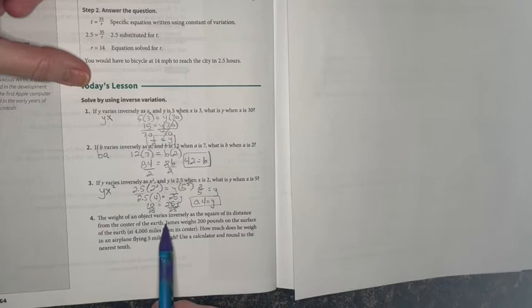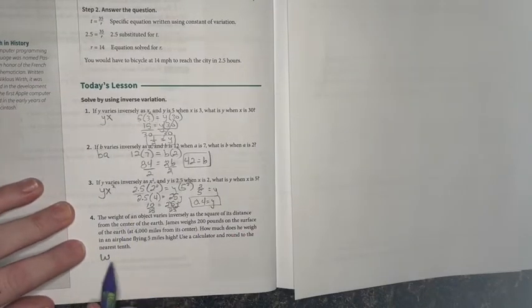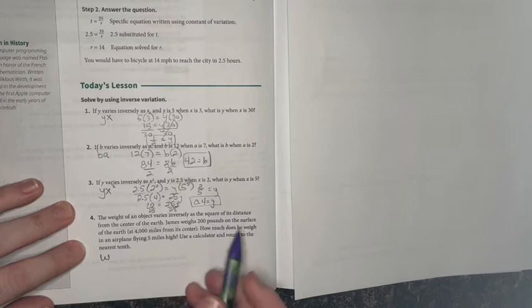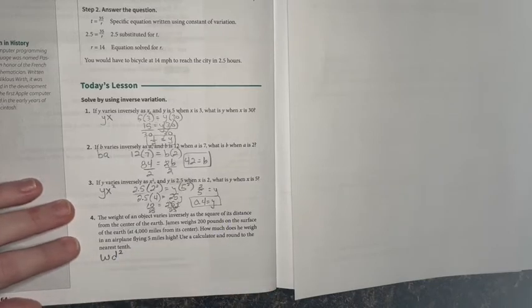The weight of an object varies inversely as the square of its distance from the center of the earth. Oof, that's quite a mouthful, right? So the weight varies inversely as the square of its distance. Distance from the center of the earth, great. So the weight is inversely related to the distance squared.